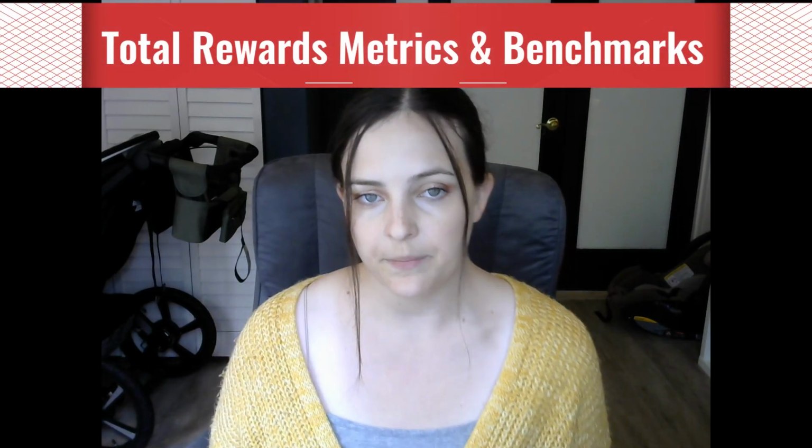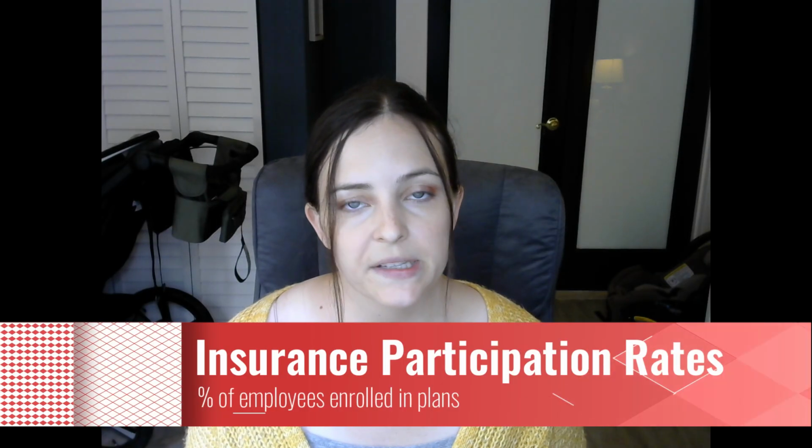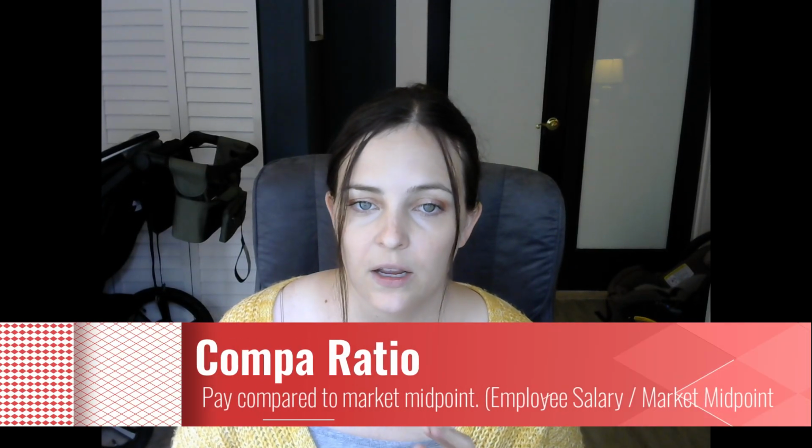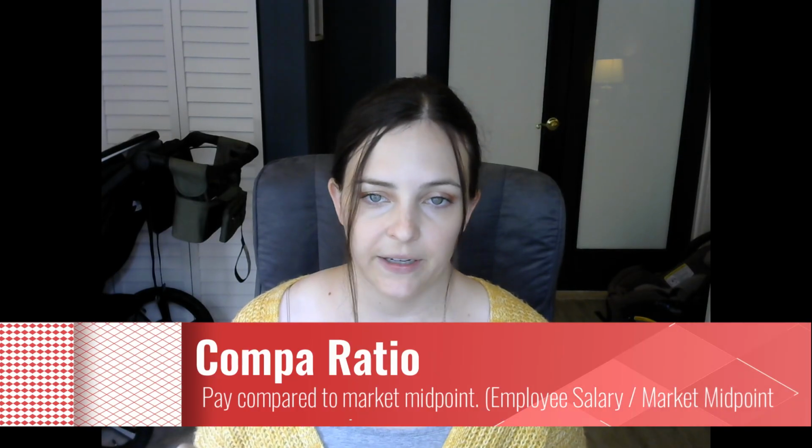Then, last but not least, I want to focus on total rewards, metrics, and benchmarks. So, insurance participation rates are the percentage of employees enrolled in plans. So, low rates may signal affordability issues, for example. And then compa ratio is pay compared to market midpoint. So, the formula is employee salary divided by market midpoint. If it is less than 1, then they are underpaid. If it is greater than 1, then they are above market. So a compa ratio of 0.85 suggests room for adjustment or a justification to retain the employee.